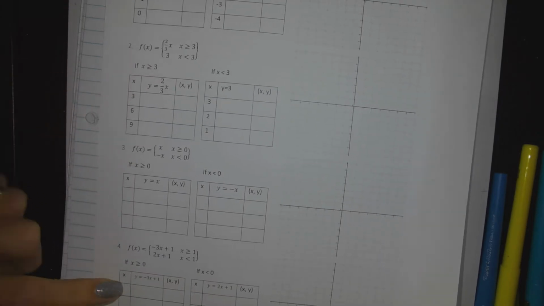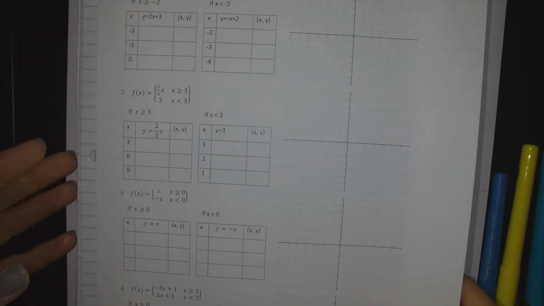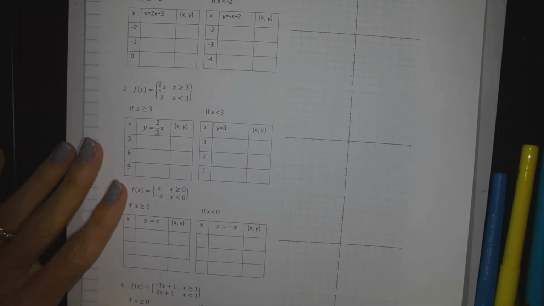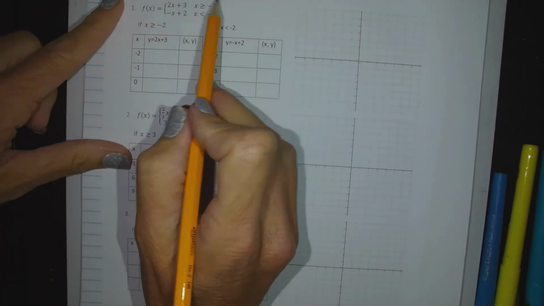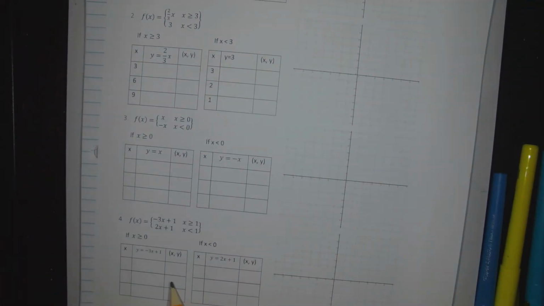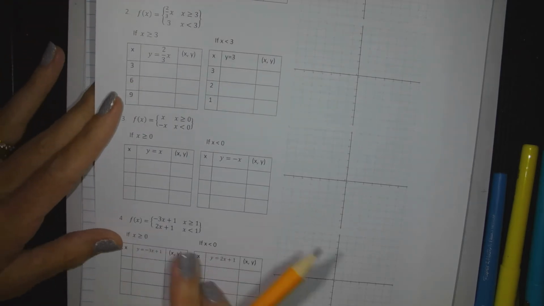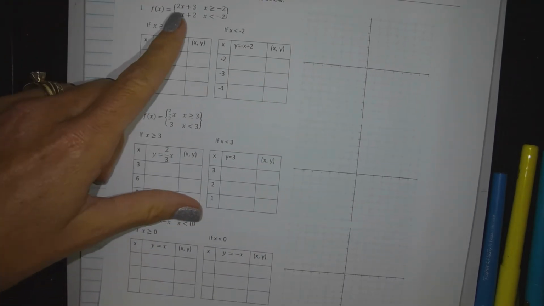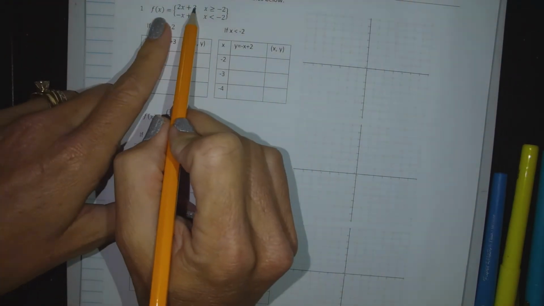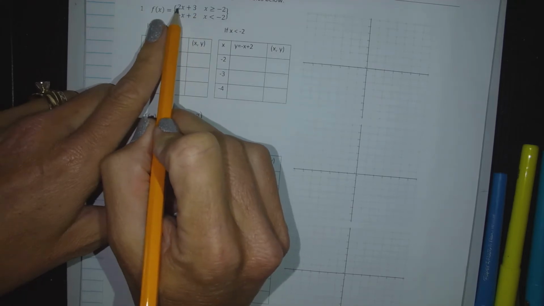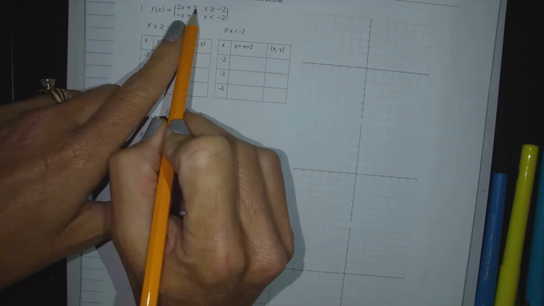So 2 and 4, I'm going to let you do, okay? So let's get started. So if you notice, all of these are going to be lines, okay? We have no exponents or anything like that. So if I graph this, 2 is my slope, 3 is my y-intercept.